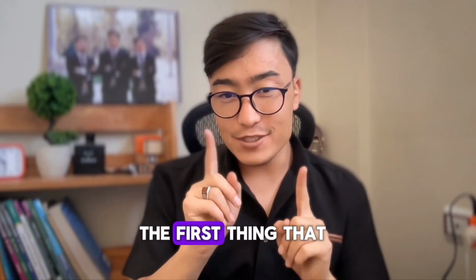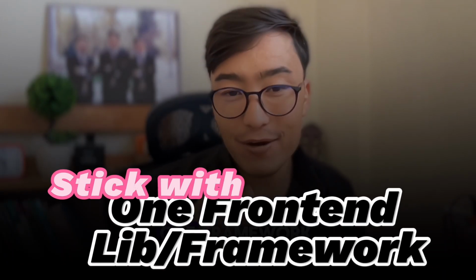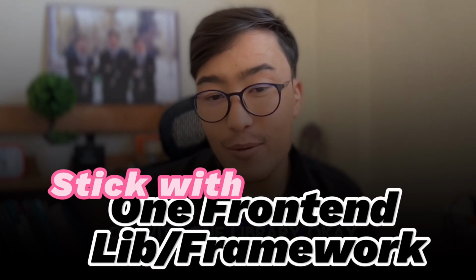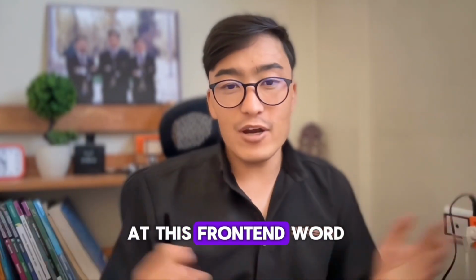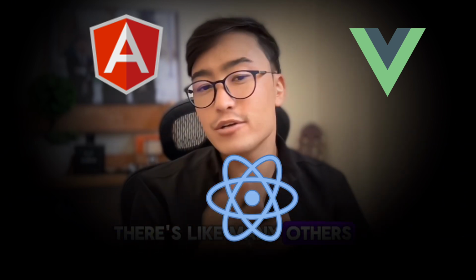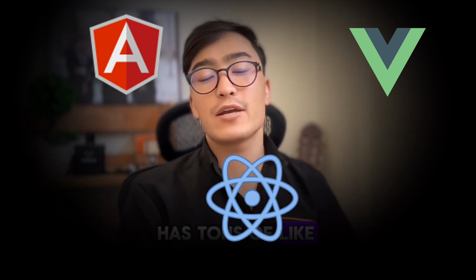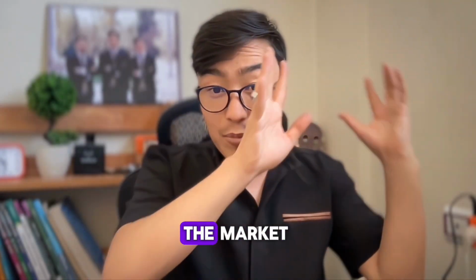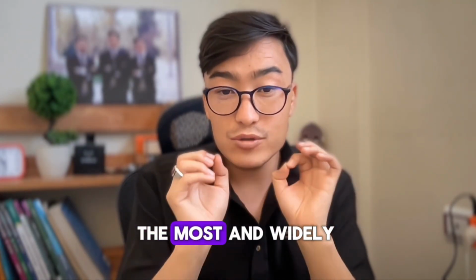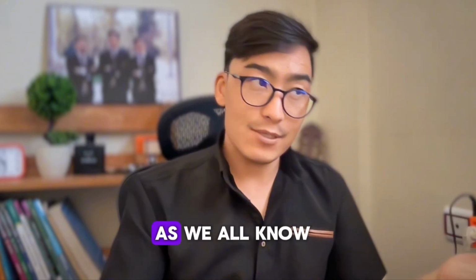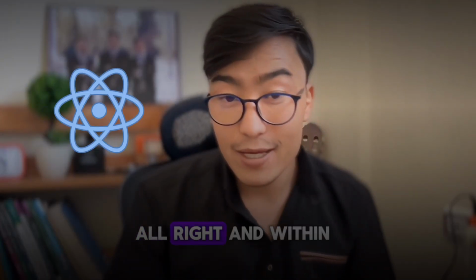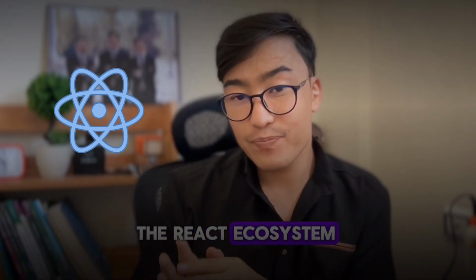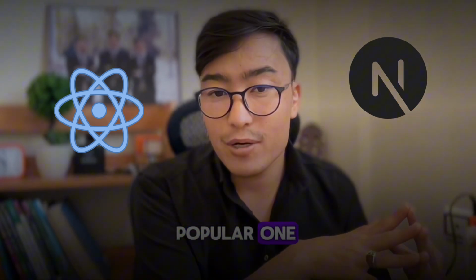First of all, the first thing that you need to do is to stick with one framework or one library. What exactly I mean is, look at this front-end world. There's Angular, there's Vue, there's React, there's many others, and each of them has tons of frameworks around it. Take a look at the market and see what is the most widely used one. As we all know, that is React, all right? And within the React ecosystem, Next.js is the most popular one.